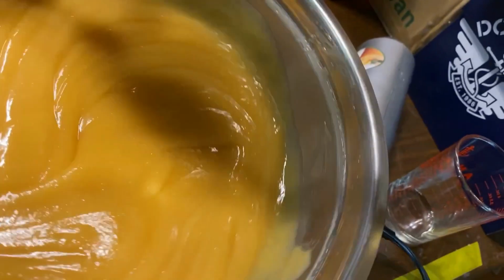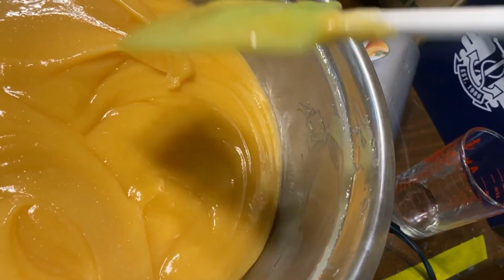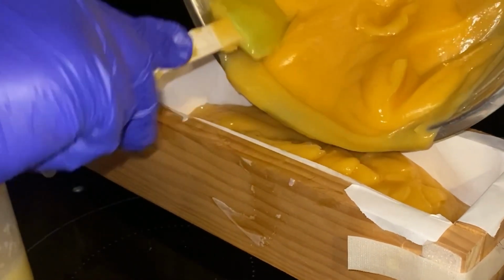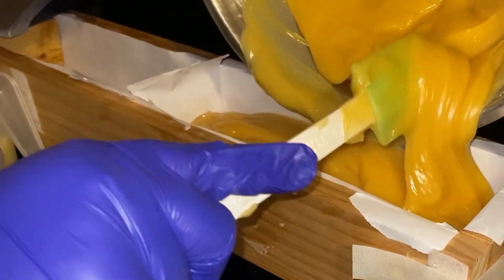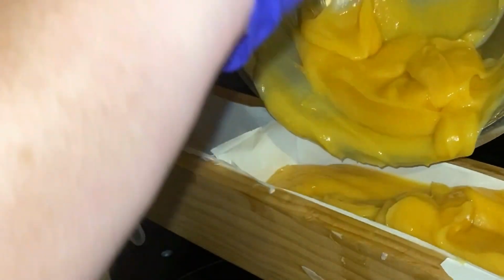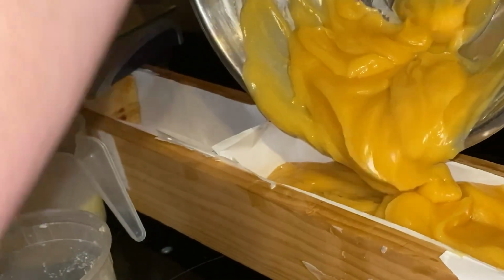That looks about right, so I think we're going to go ahead and mold this soap now. Just look at that thick, beautiful batter. Remember that I reinforced the inside edges by putting wooden blocks inside the center liner. That's going to help prevent the weight of the soap from pushing out too much and warping the whole loaf.